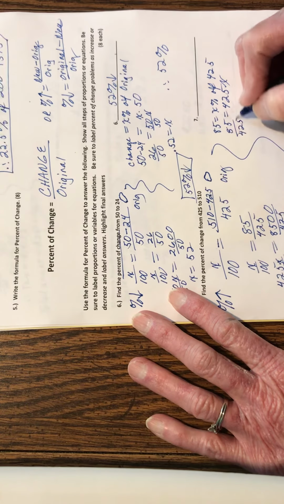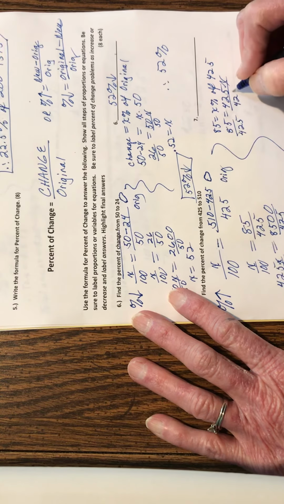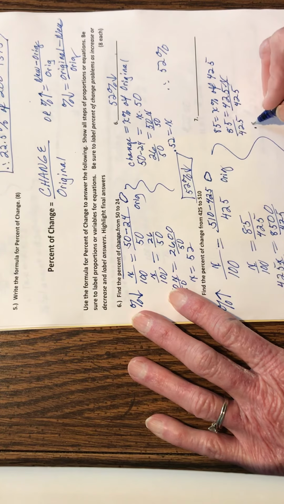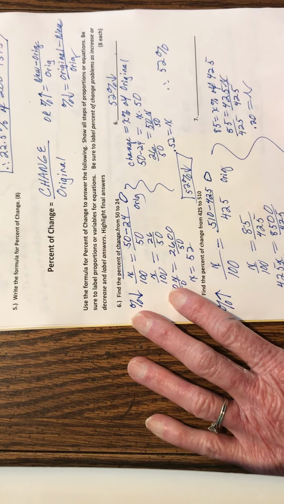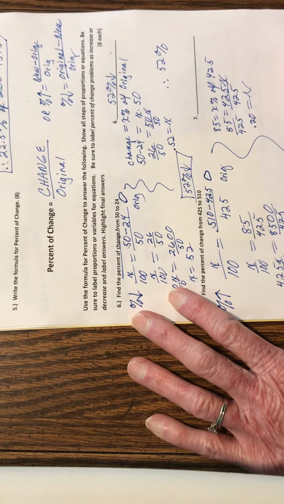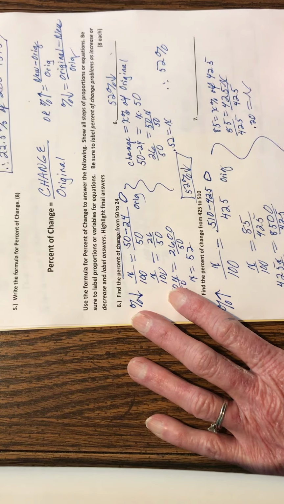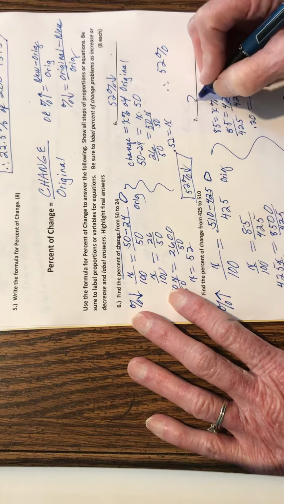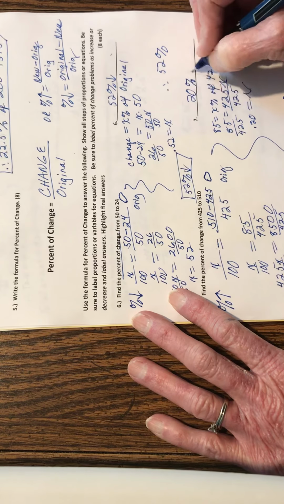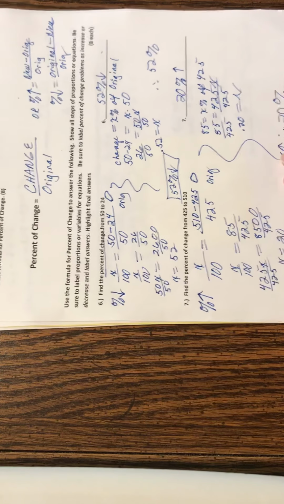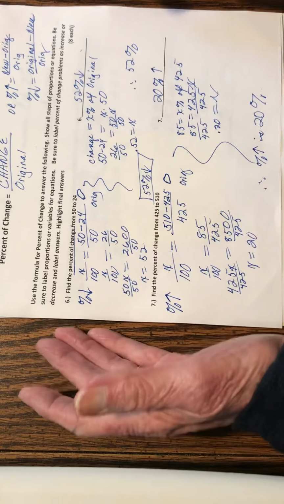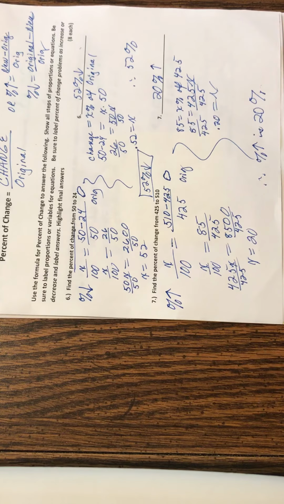Again, keep dividing, our good equation work. And we get 0.20 equals x. Therefore, the percent of increase is 20%. So it's a 20% increase.